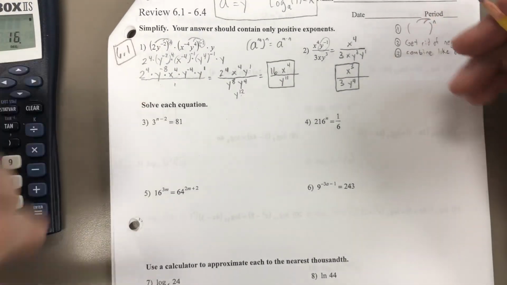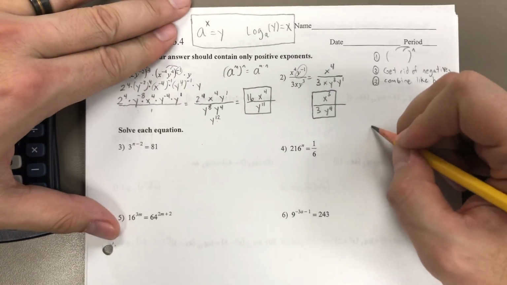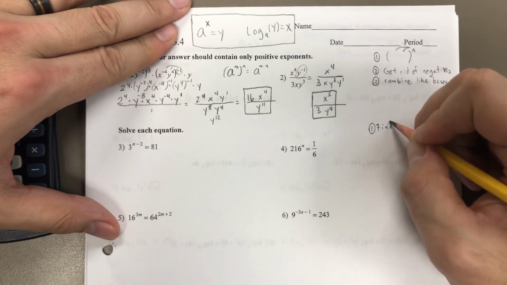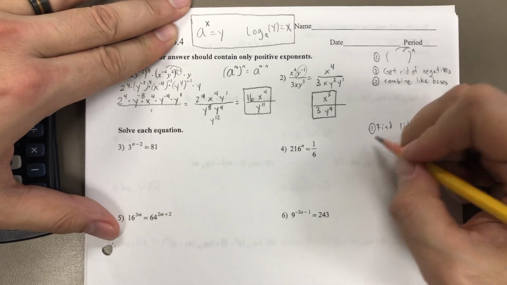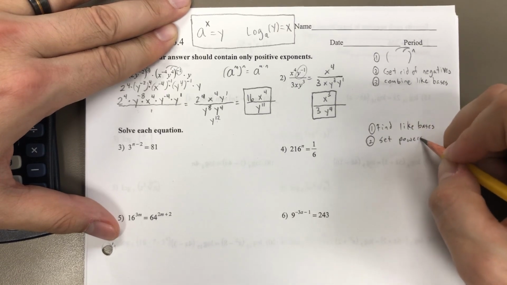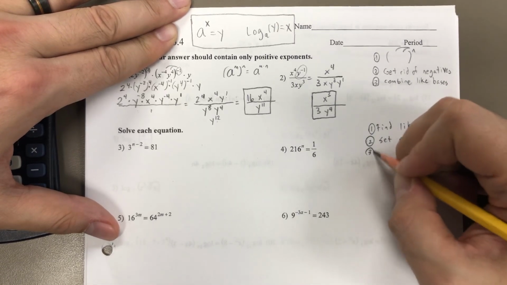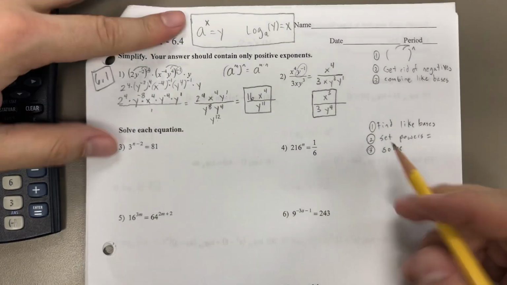So solve each equation. So these ones we're going to have to find the same bases. So that's what we're going to be doing here. So find like bases. And once you have those like bases, you can set the powers equal. And then the last step is just to solve it, if you can. So let's go ahead and do that.